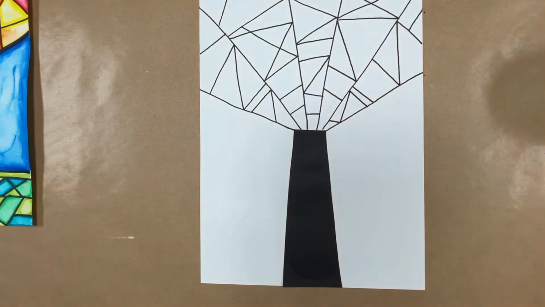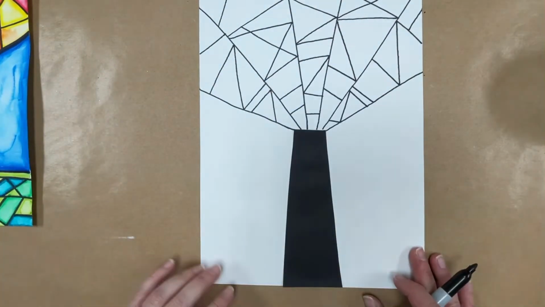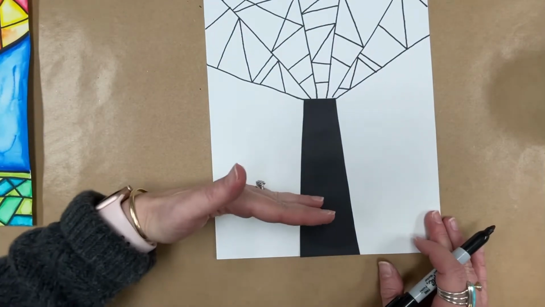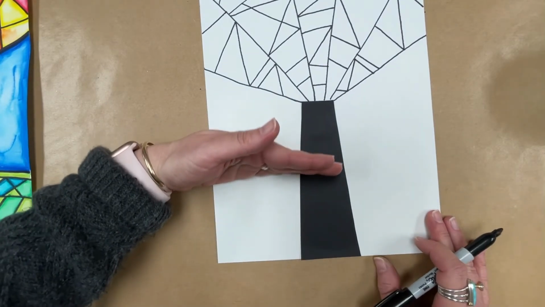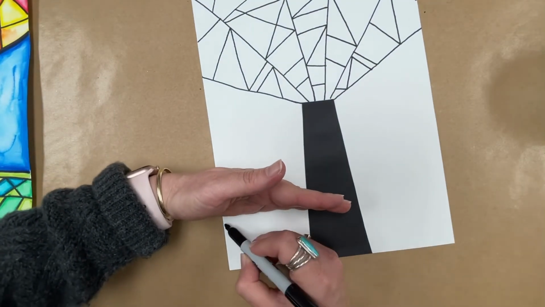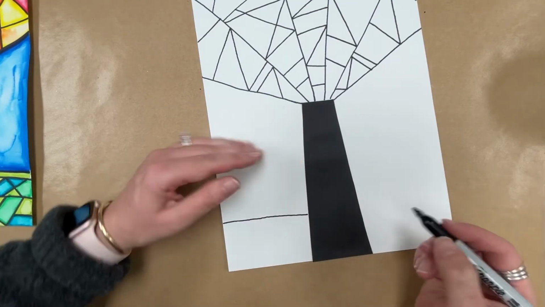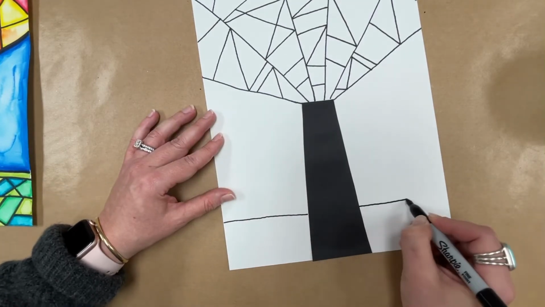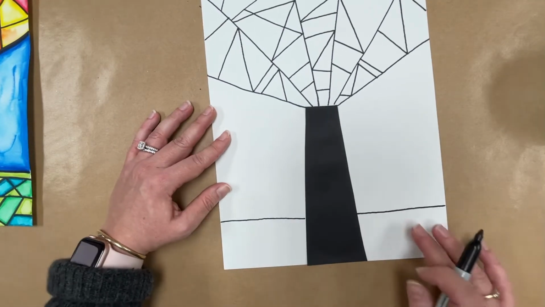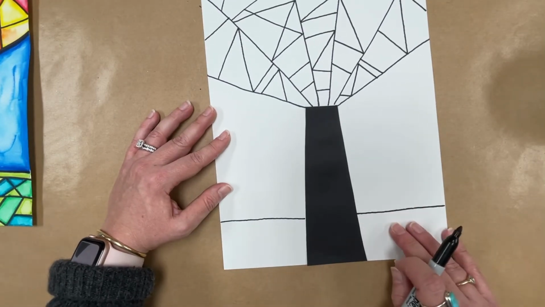Okay, so that is my tree. Those are going to be all my leaves. And then I'm going to come towards the bottom. This is the center, but I want to come down some. And I'm going to make a line that goes straight across. I'm going to have to pick it up where the tree trunk is. This is my horizon line where the sky meets the ground.